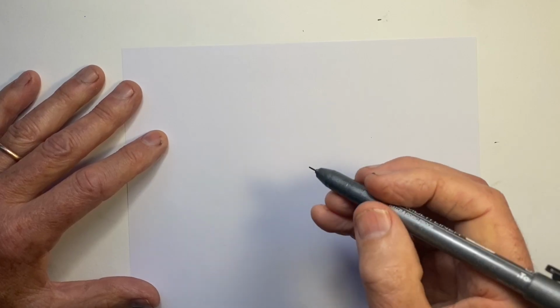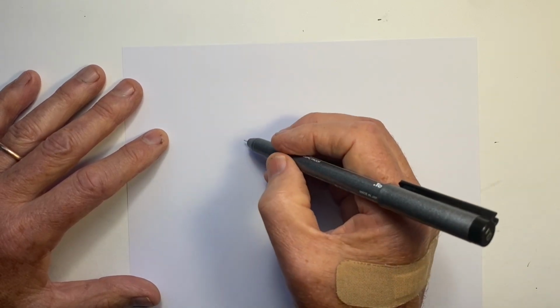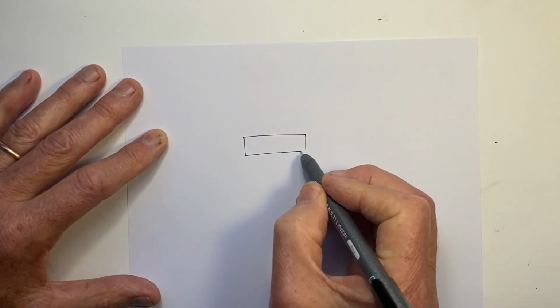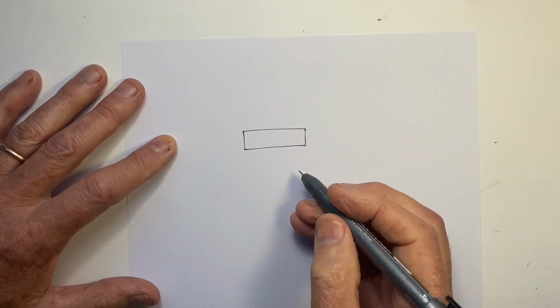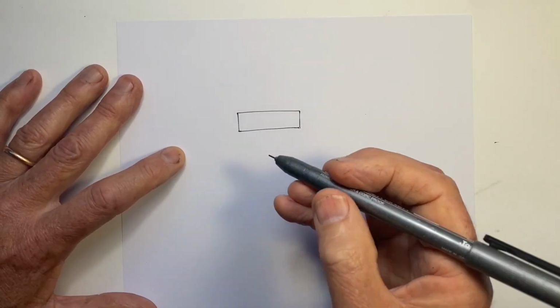Seeing shape, ironically, can be an incredibly helpful way of drawing form more accurately. But firstly, what's the difference between shape and form? I think of shape as being like this: two-dimensional, flat, an outline, whereas I think of form as being like this.